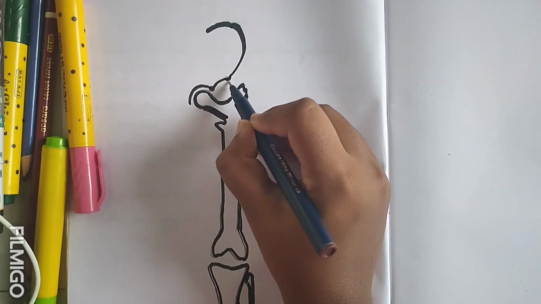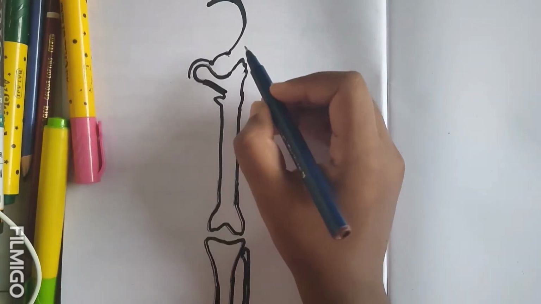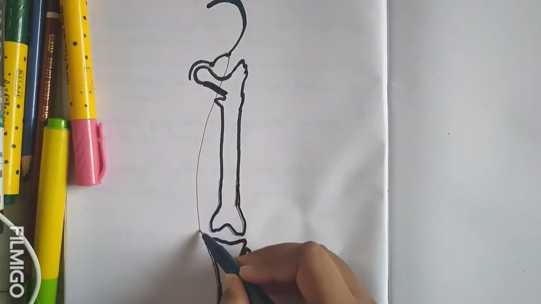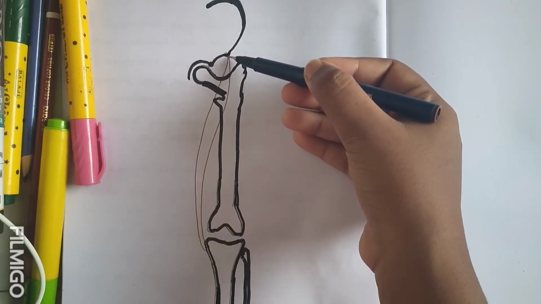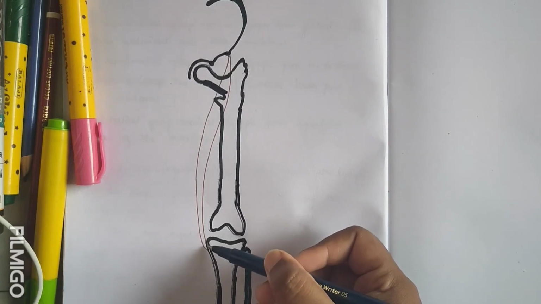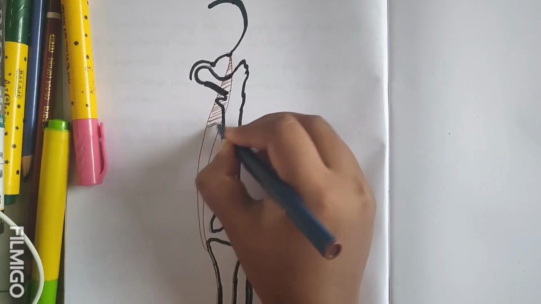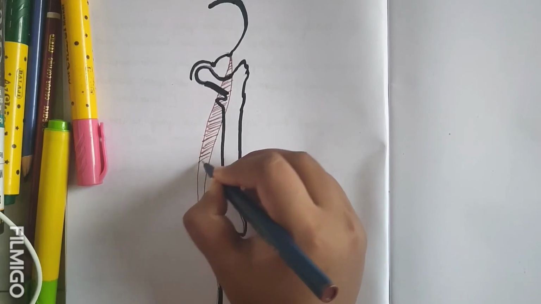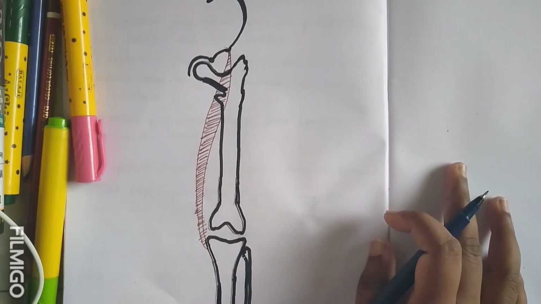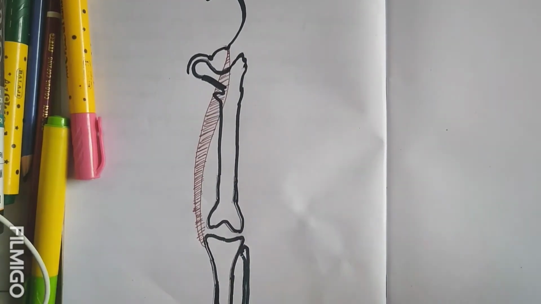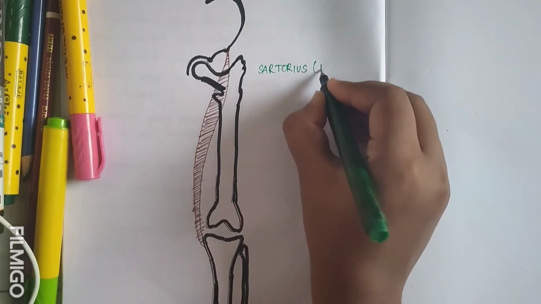The sartorius muscle originates from the anterior superior iliac spine and is inserted in the medial surface of the upper end of the tibia. The sartorius muscle is also called the tailor's muscle.